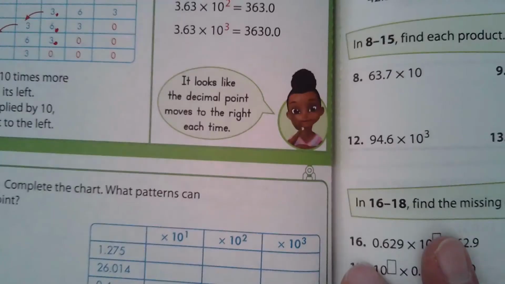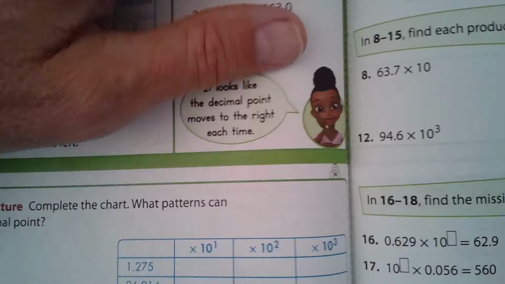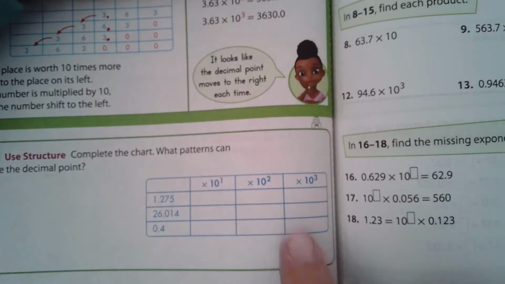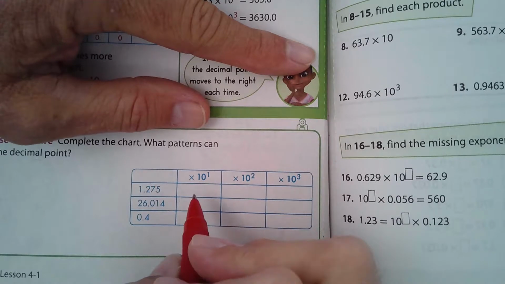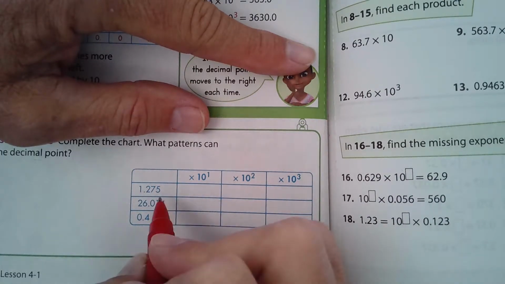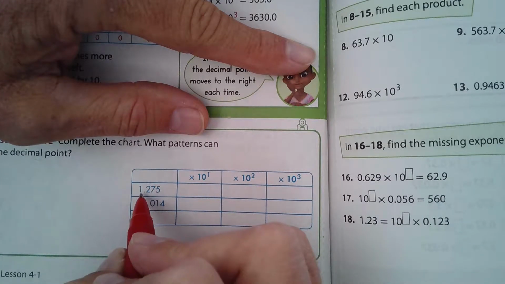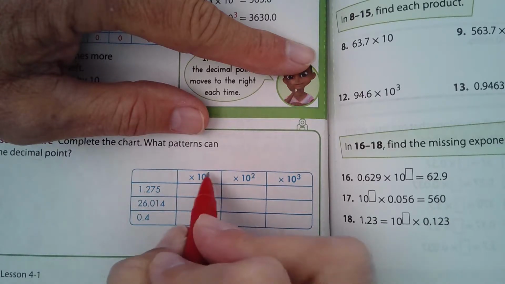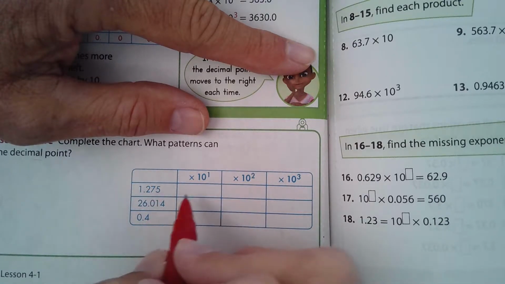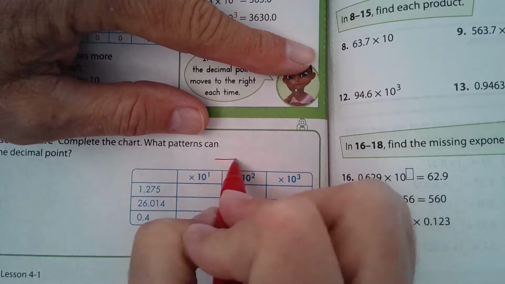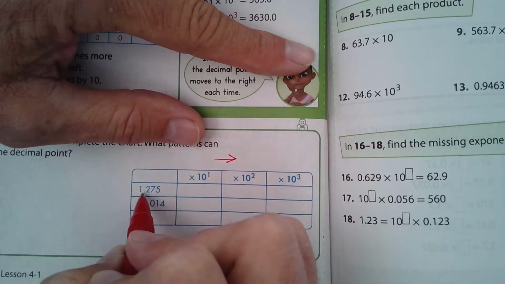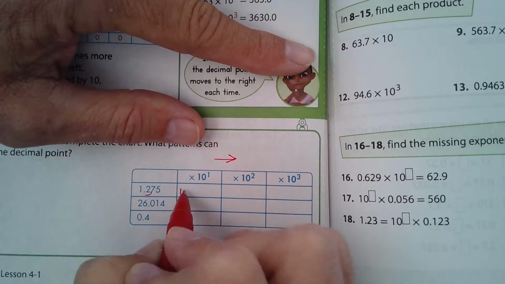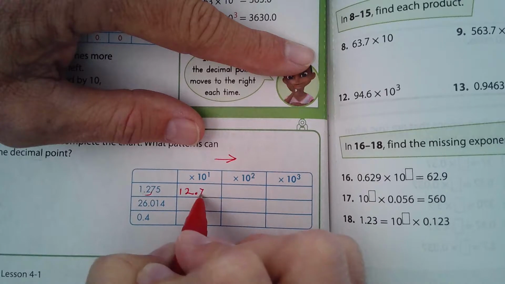What do we have here? Okay, let's look at this chart. I'll do the top, and then I want you guys to do the other ones. So 1.275 times 10. It's getting larger, so I'm moving the decimal that direction. If I move the decimal over one place, it's going to be 12.75.